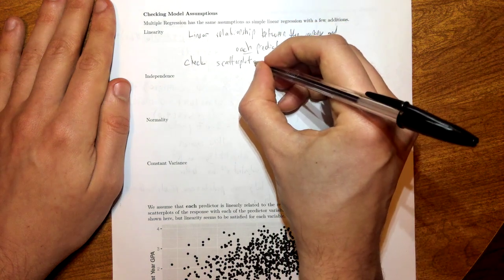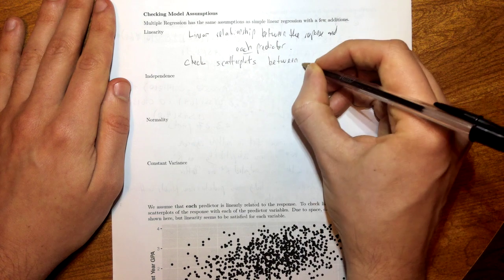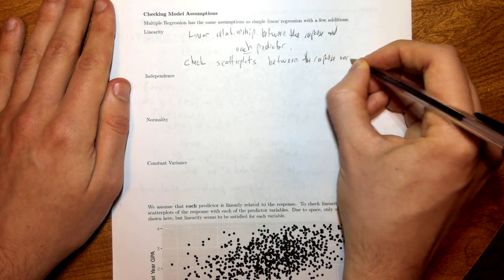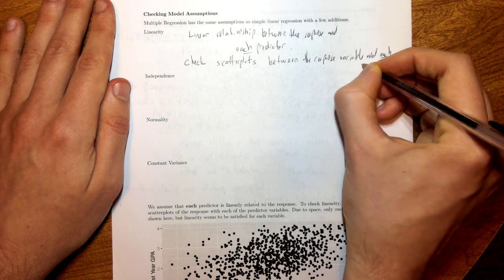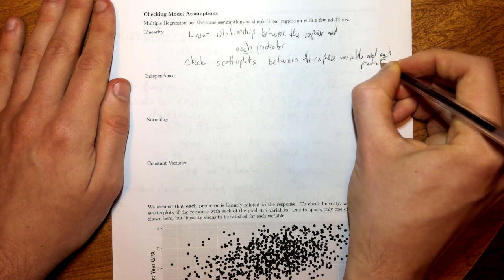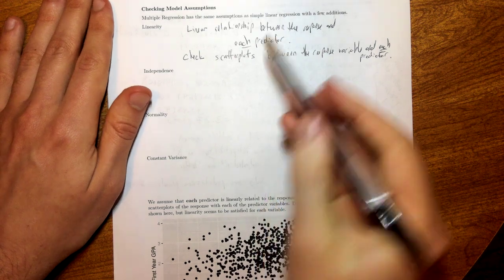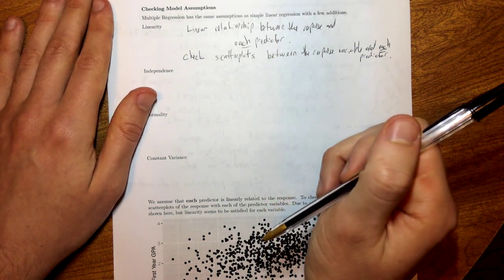Now that we have more than one predictor, we're going to check scatter plots between the response variable and each predictor. So really that's the same exact thing, except now we're checking more than one scatter plot instead of just one.